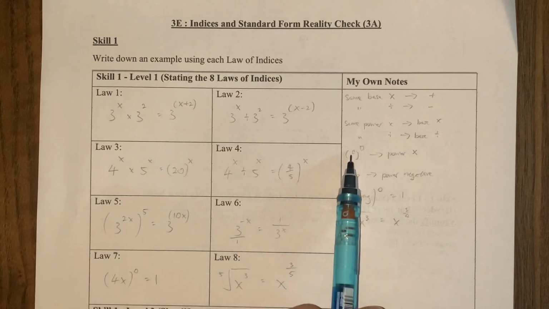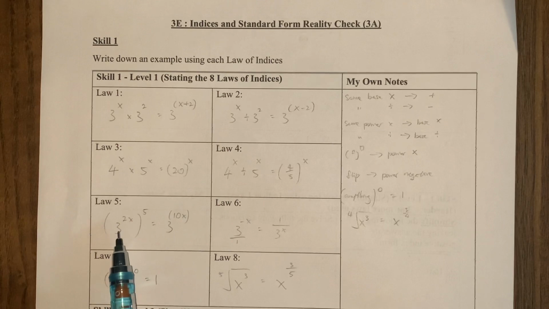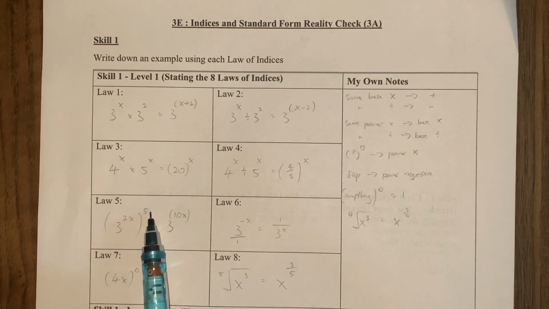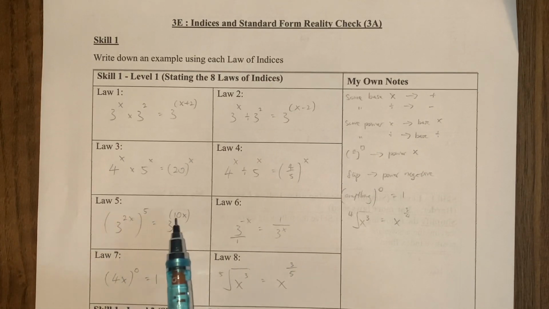Okay, so the next one will be, this is what I call the bracket power. So something, then bracket power again. So you can see that this is 3 to the power 2x, and then I bracket power. So that's why these two will times together. That's why it's 2x times 5, 10x.